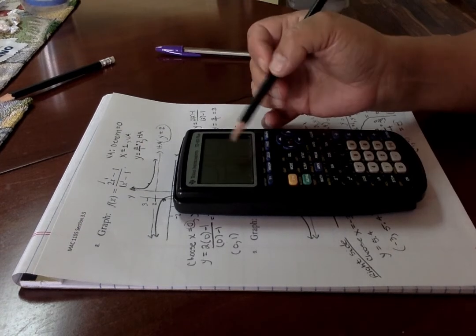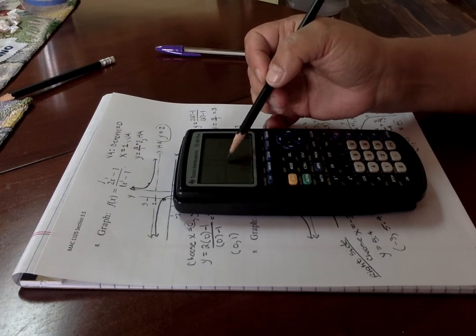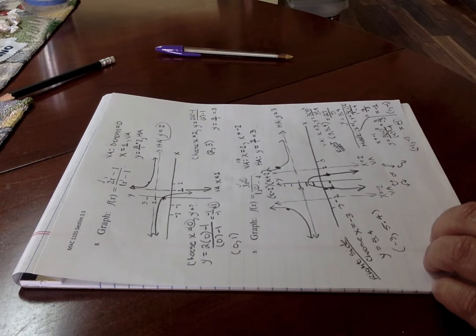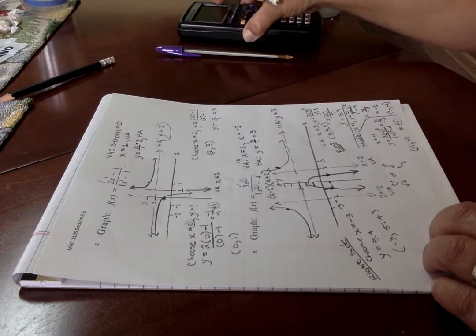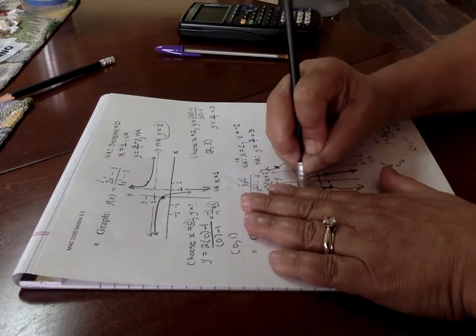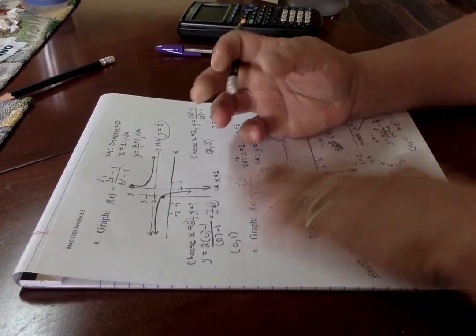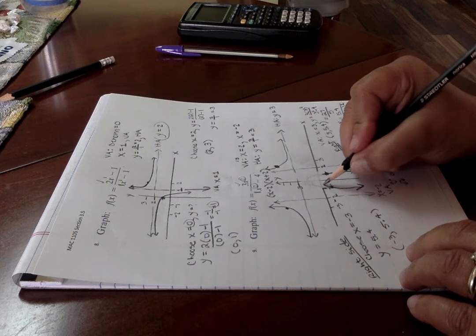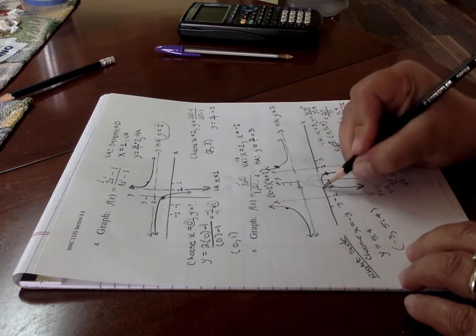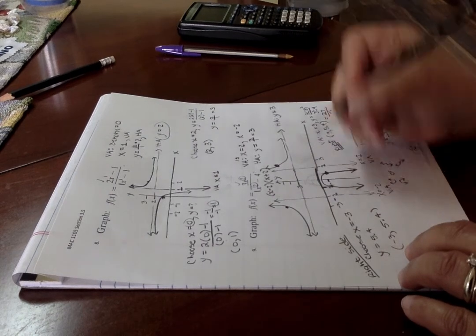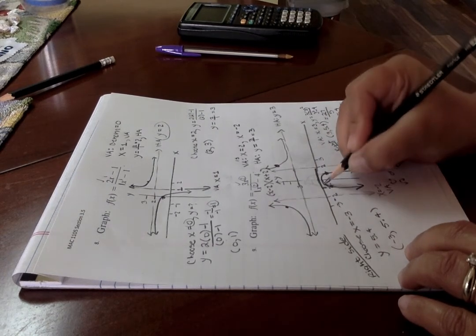You could have gotten a third point to make sure that you're staying below. That's why it might be helpful to get a third point in the middle. I should have done a third point in the middle, so let me drop this a little bit. So this goes like this. Okay, and there's your graph.